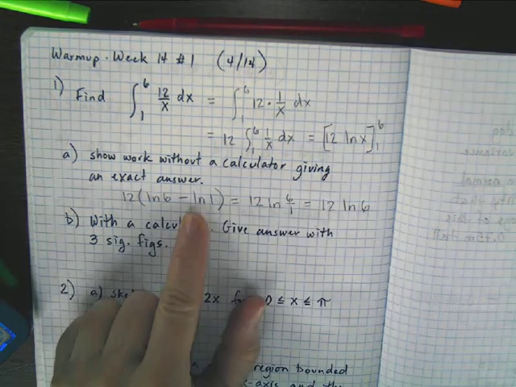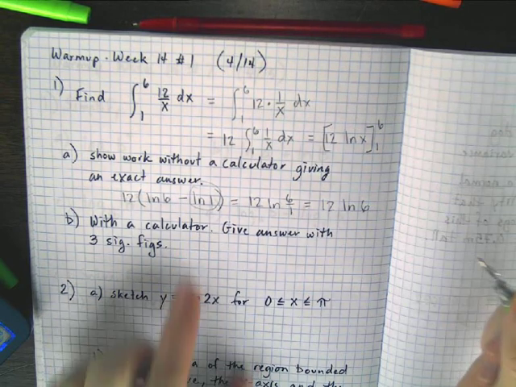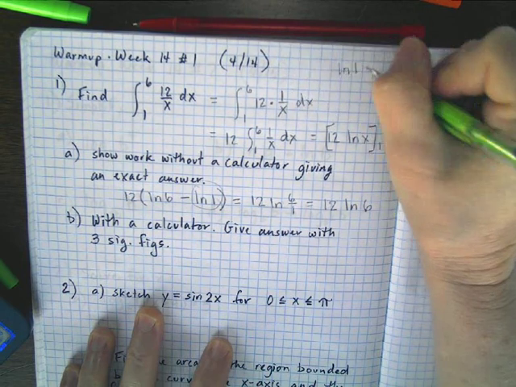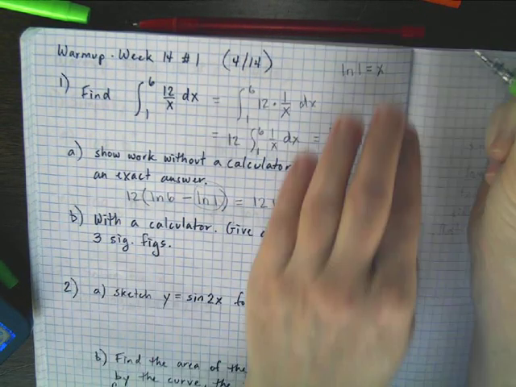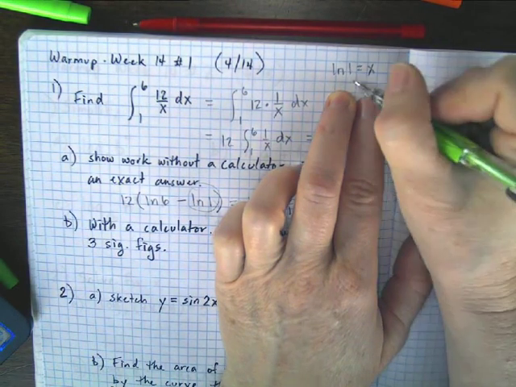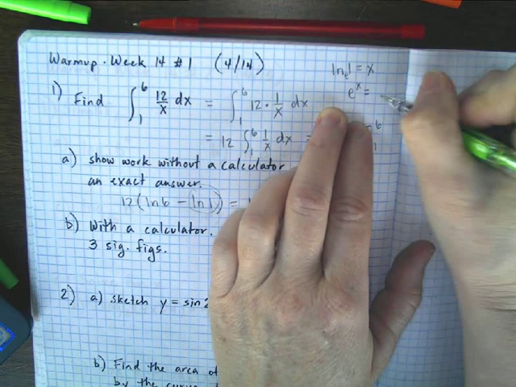All right. You also could have evaluated this all by itself. I'll put it up here. If I have natural log of 1 is equal to something, let's call that something x. I don't know what it is. I can rewrite this in exponential form. So I know my base here is e. So e to the what is equal to 1.